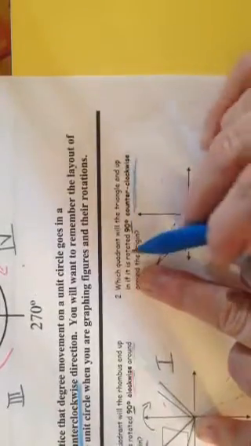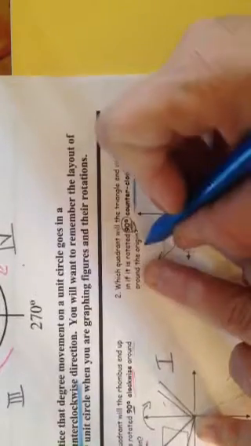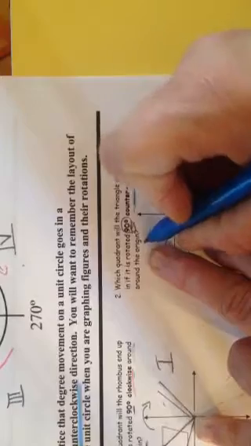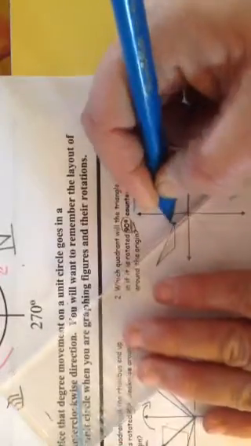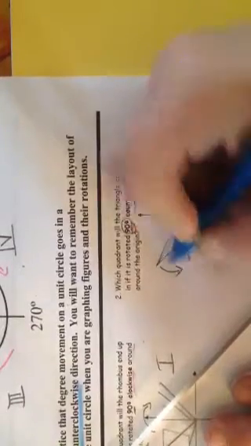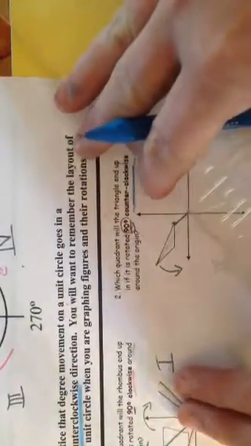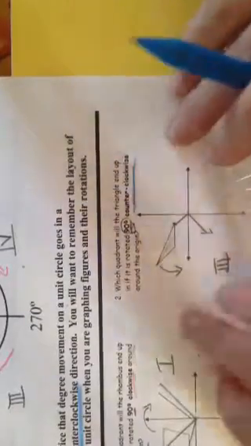2. Which quadrant will the triangle end up in if it is rotated 90 degrees, direction counterclockwise, center the origin? So once again, we're going to take one vertex, we're going to draw it to the origin, our center. We're going to determine direction, counterclockwise. So our leg needs to come this way, 90 degrees. So you can see we're going to end up in quadrant 3. Try the other vertices if you need.